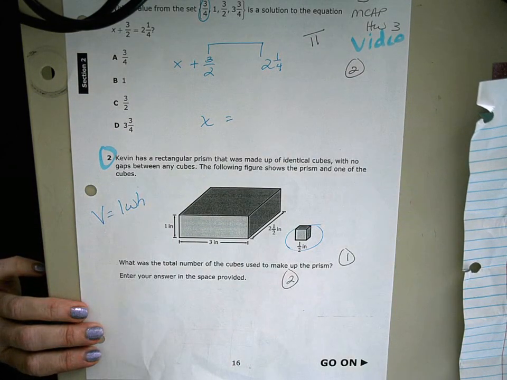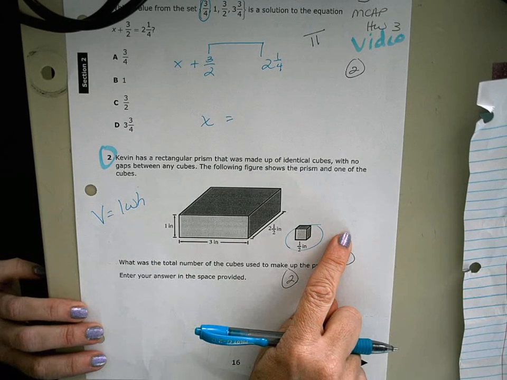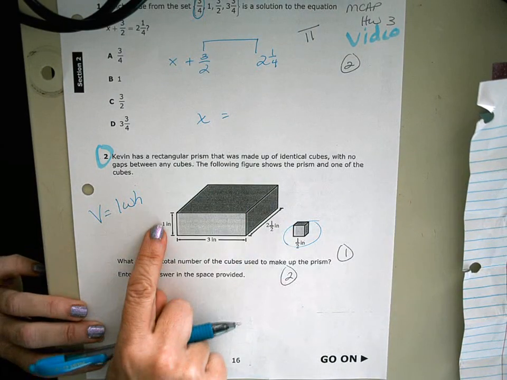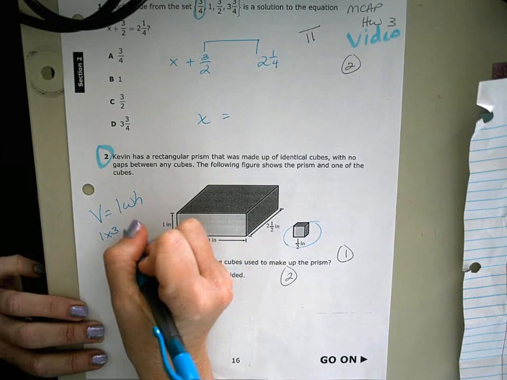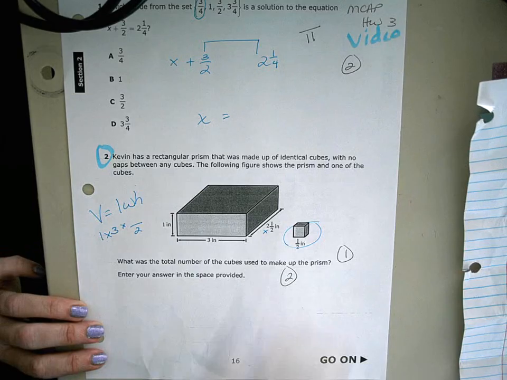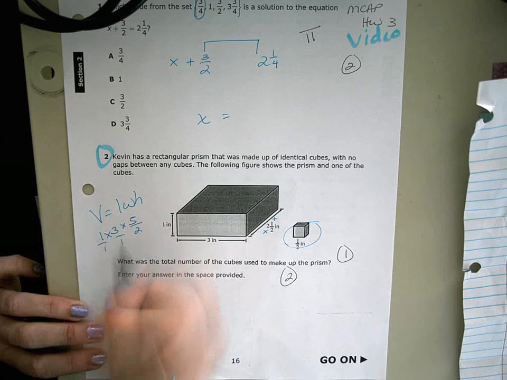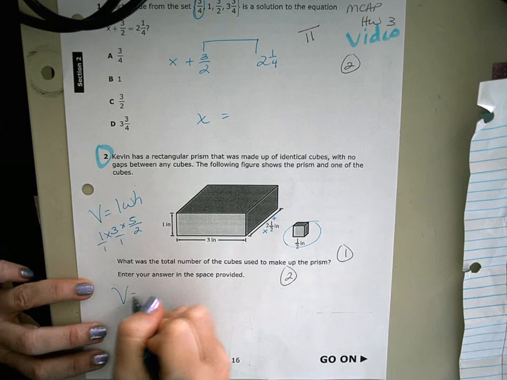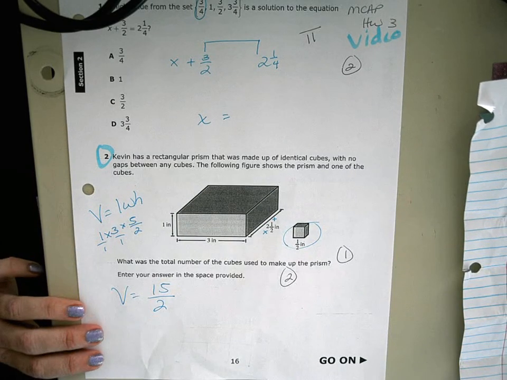So one way we could solve this is we could find the big volume and divide it by the small volume to see how many of these volumes we would need to create this volume. Now, this isn't so bad. Look, 1 times 3 times 2 and a half. So we are going to want to write that as a fraction. 2 times 2 is 4, plus 1 is 5. So we have 1 times 3 times 5, which is 15. So the big volume is 15 over 1 times 1 times 2, which is 15 halves. I'm going to leave that for now.